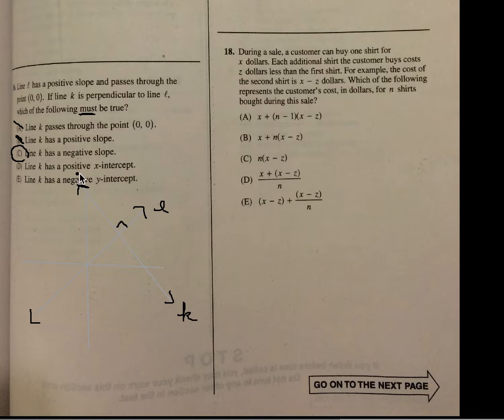Does line K have to have a positive x-intercept? No, because we could have drawn it down here, and it wouldn't have had a positive intercept. Can line K have a negative x-intercept? Okay, this is an x and y-intercept. So yes, it could, but it doesn't have to be true. The only one that has to be true is if line L has a positive slope, line K has to have a negative slope because it's a negative reciprocal.